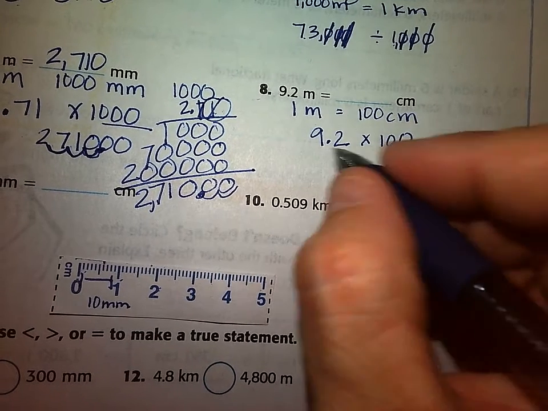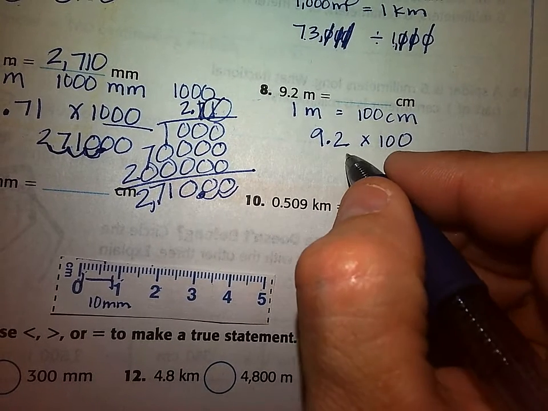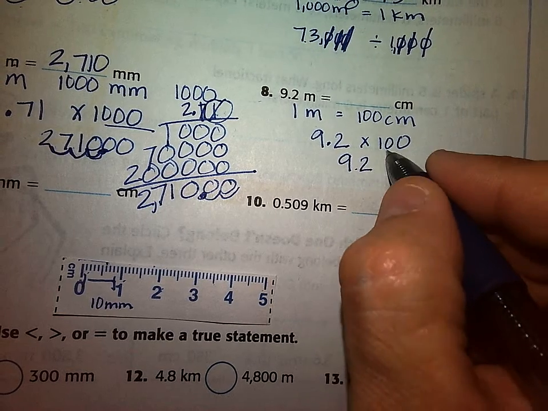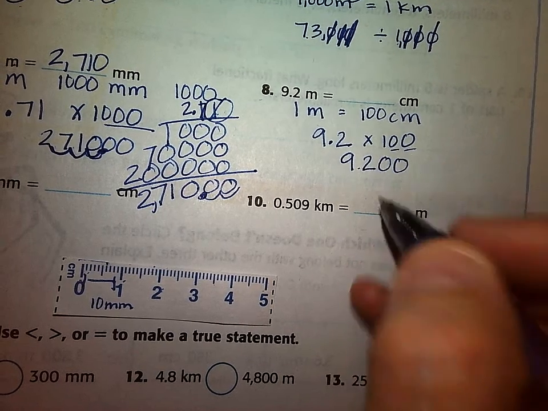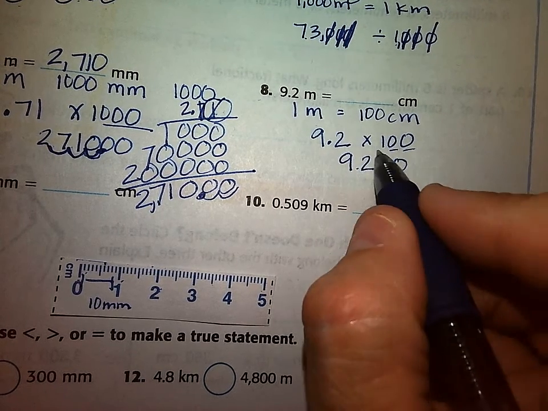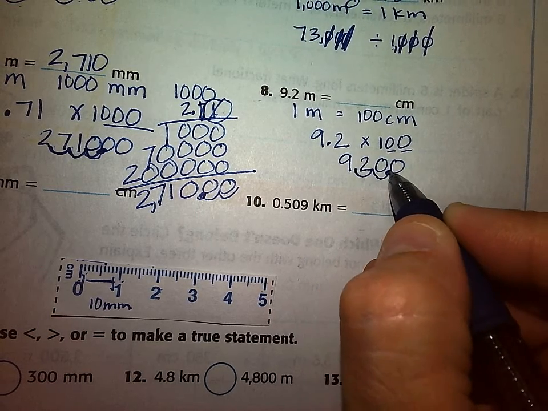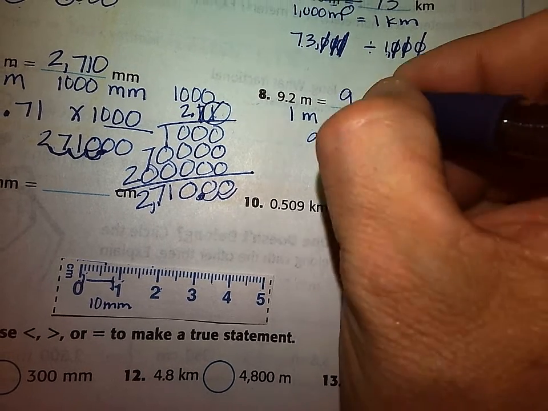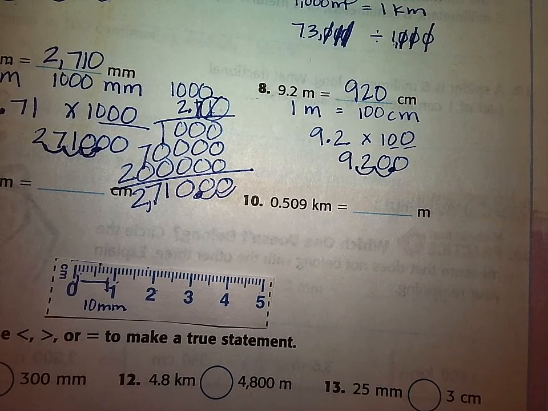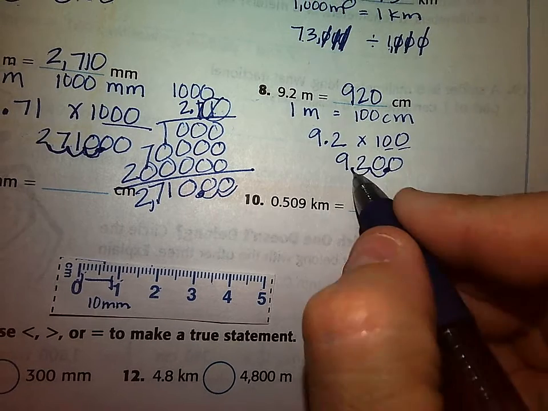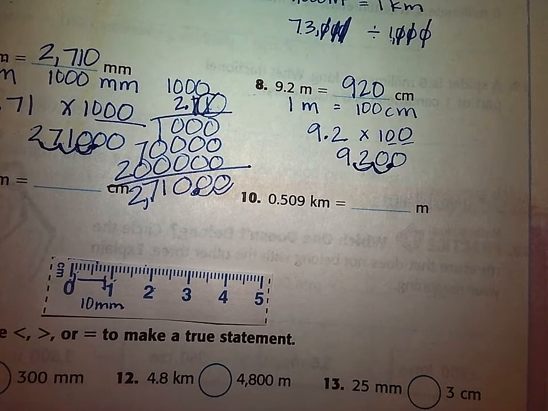I like to rewrite the whole thing without the decimal at this point, or you can even start it there, 9.2, and then we have 2 zeros, 0, 0. And now, because I had that decimal and I'm getting bigger, I have to move it 2 places. 1, 2. 920 centimeters. You've got 100 times bigger. 10 times 10. 100 times bigger.